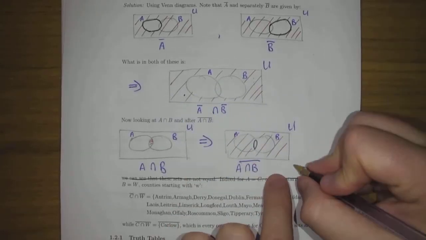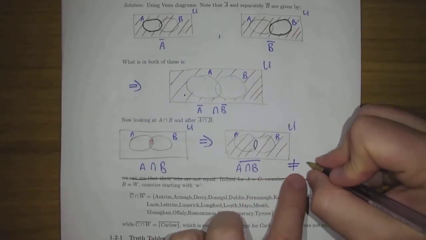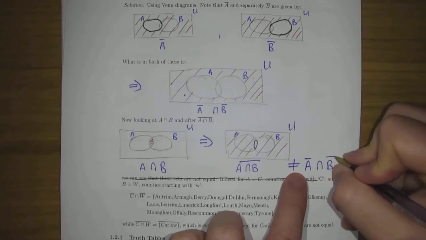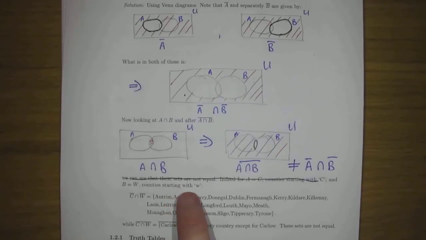So the conclusion of our investigation is that not (A and B) is not the same as not A and not B. In fact, this thing is not A or not B. So we can see these sets are not equal.